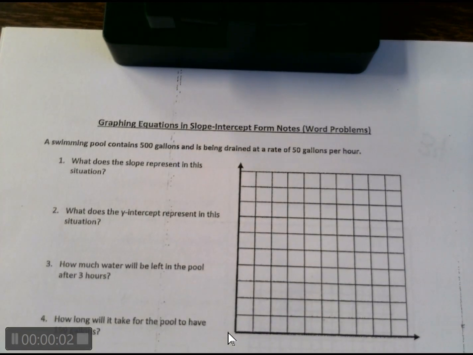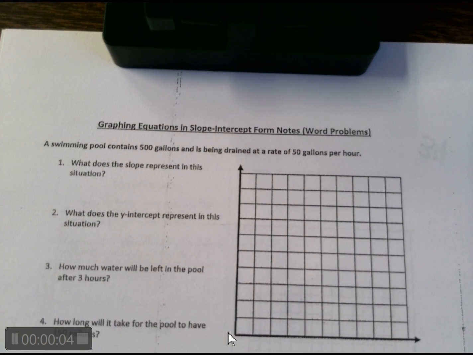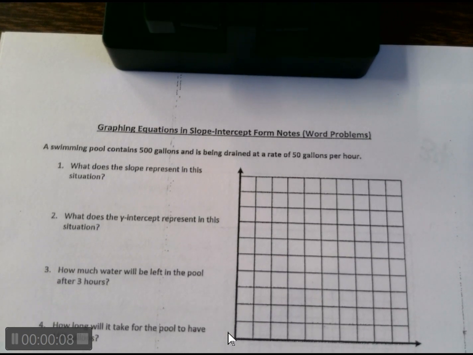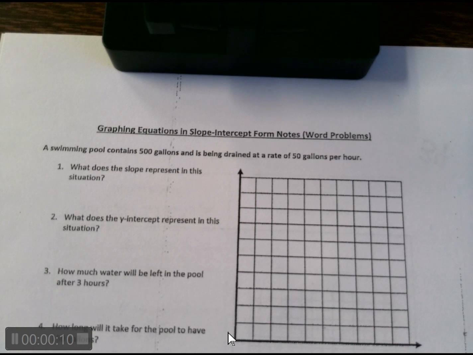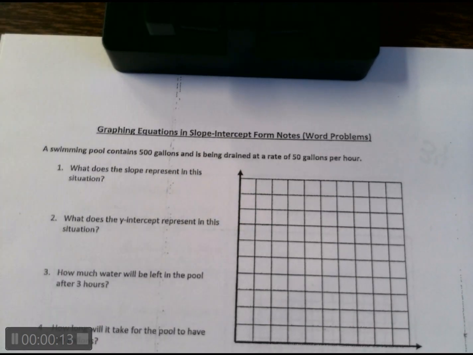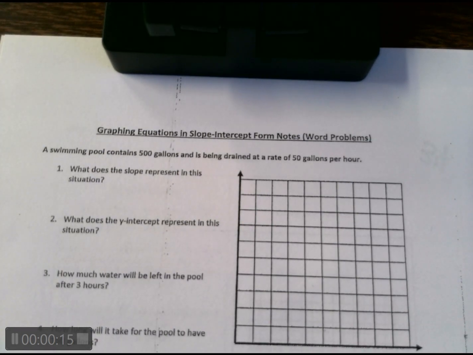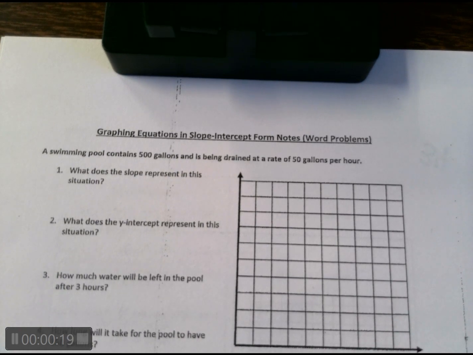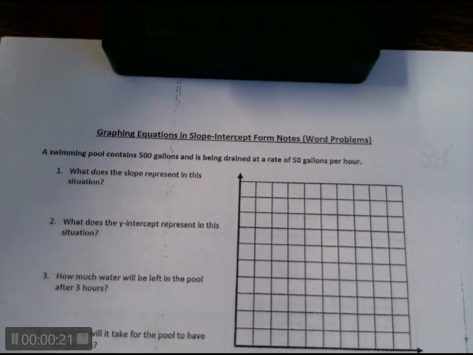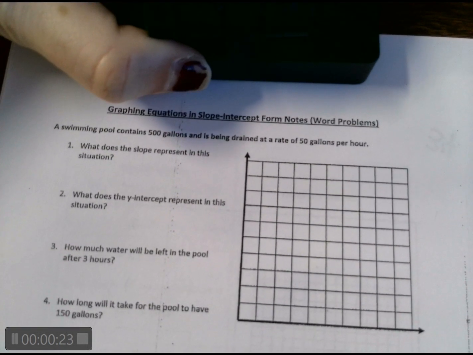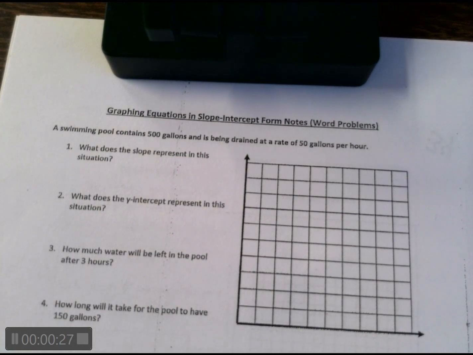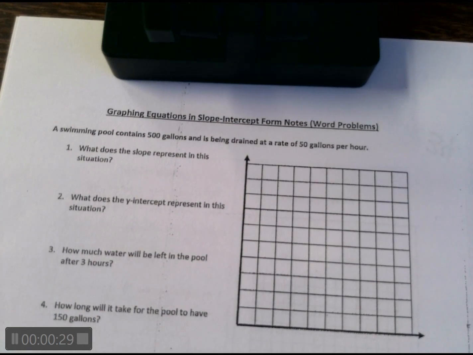Hey guys, so today we are going to be graphing equations in slope-intercept form using word problems. This is going to be a little bit more difficult because we're going to have to write our equation given the information in the problem, and it's also going to ask us to interpret the different pieces of our equation. So if we look at the very first one, a swimming pool contains 500 gallons and is being drained at a rate of 50 gallons per hour.